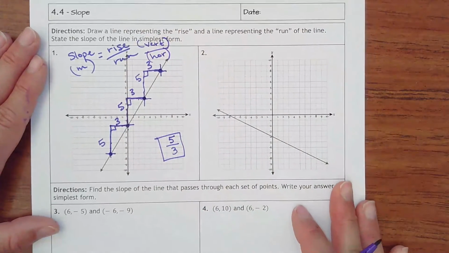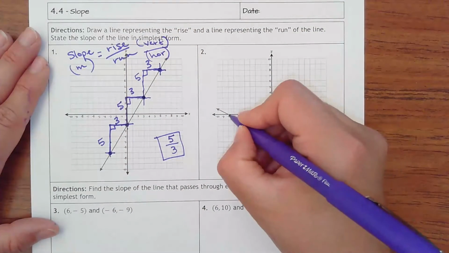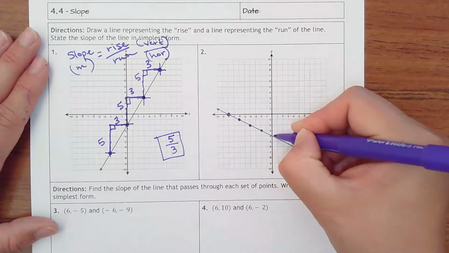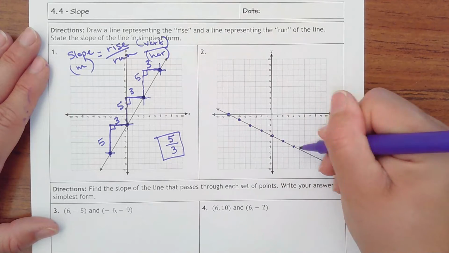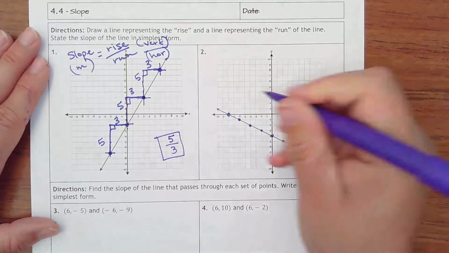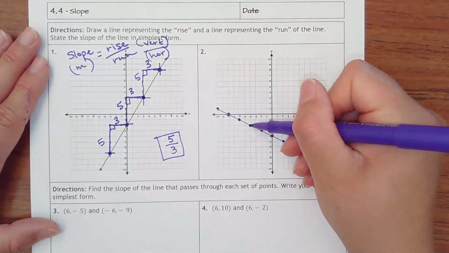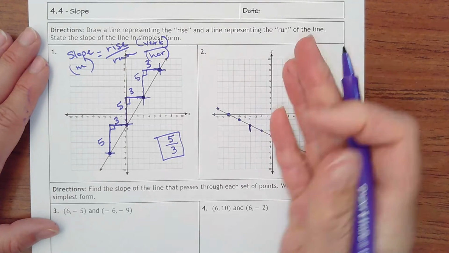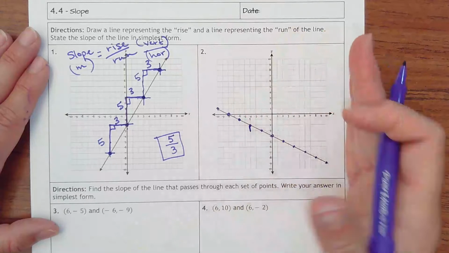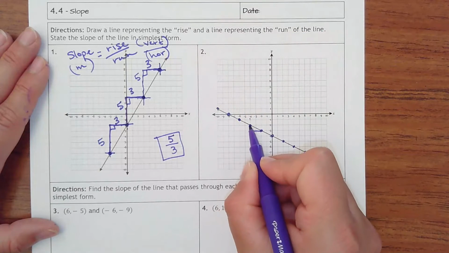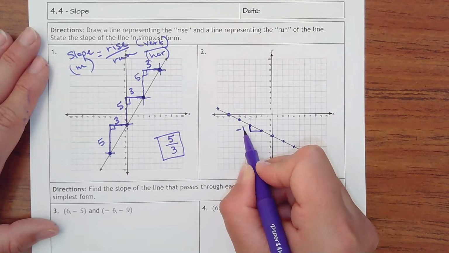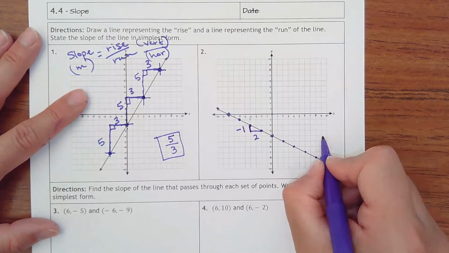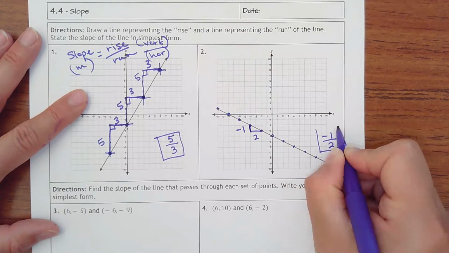So in number 2, if I find points that are crossing the grid, I see one here, here, here, here, here. There's several of them, and they should be the same distance apart. Pick one of them. Let's say I pick this one. I'm not going to go up and back. I don't like that. I'm going to go down because I always want to read a graph from left to right. So I'm going down 1, which is a -1, right 2. So my rise over run should be down 1, right 2, -1/2.